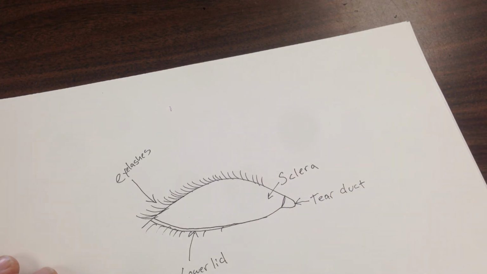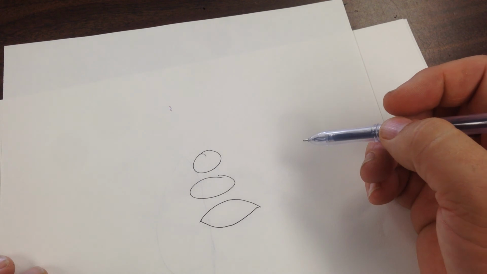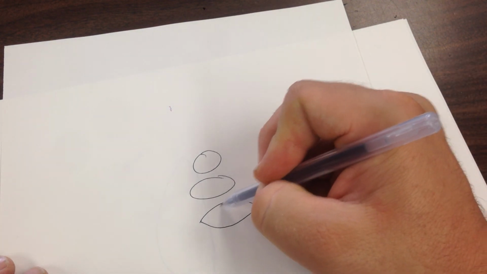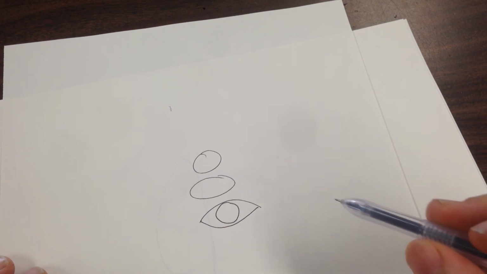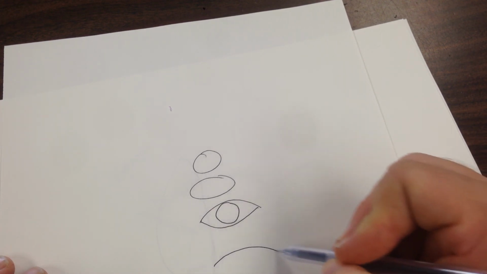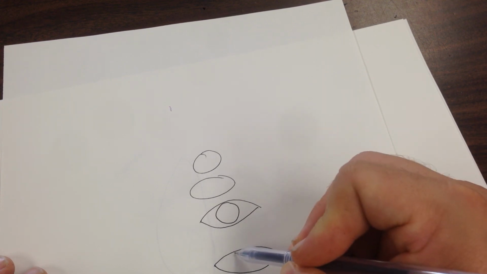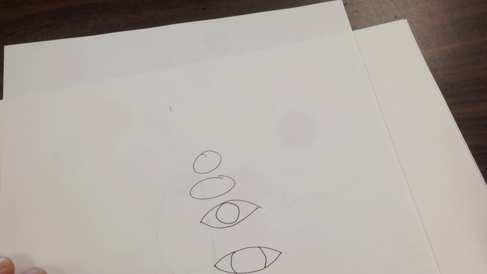So the next thing we're going to talk about is the iris. Now, the iris is a circle, right? But we never draw it like that as a circle because the lids of the eyes almost always obscure it. Typically, it's obscured on both the top and the bottom. That's how big the iris is. It's almost always bigger than what you think.